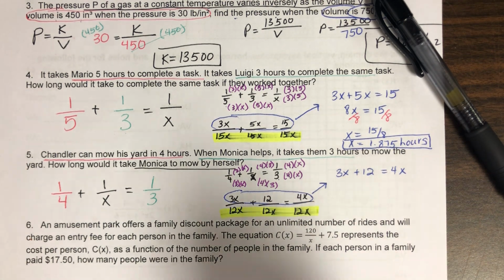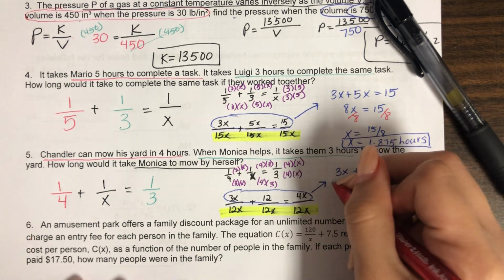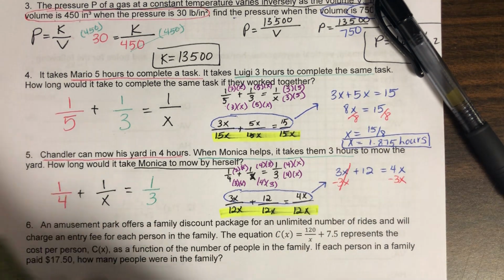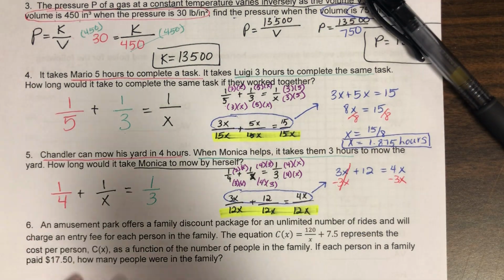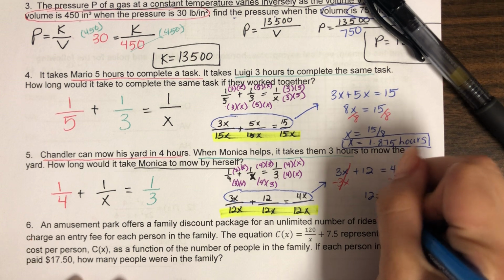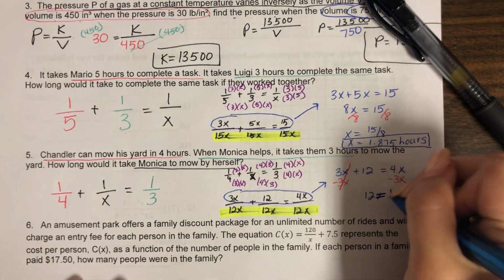So what I'm going to do is combine like terms, right? But like terms are on opposite sides. So minus 3x on both sides. This cancels. So I am left with 12 is equal to 4 minus 3, which is 1x.